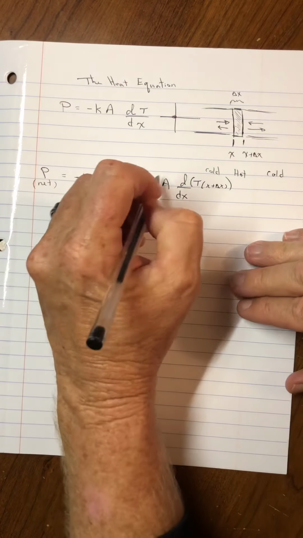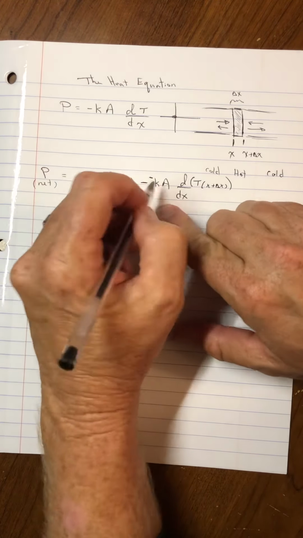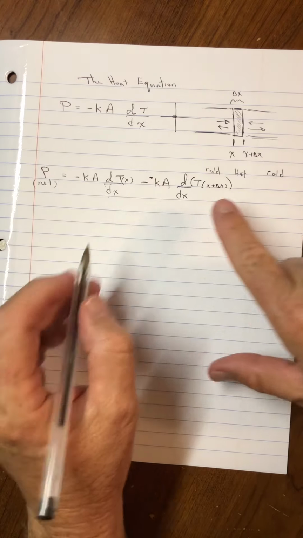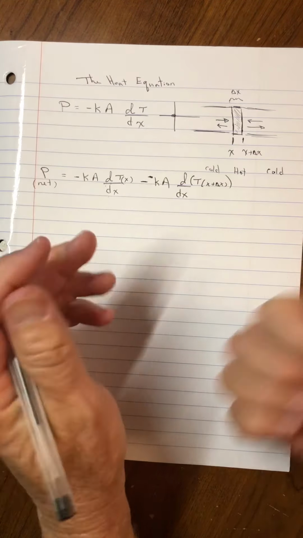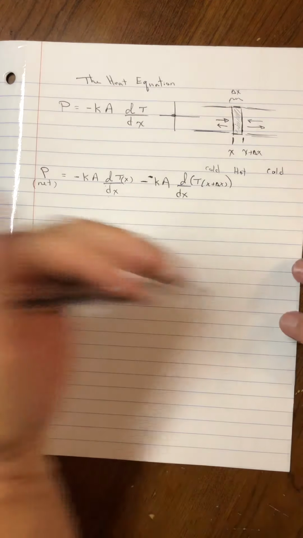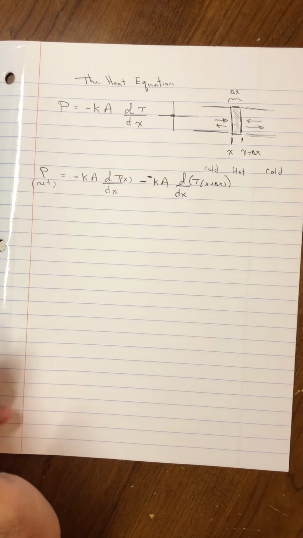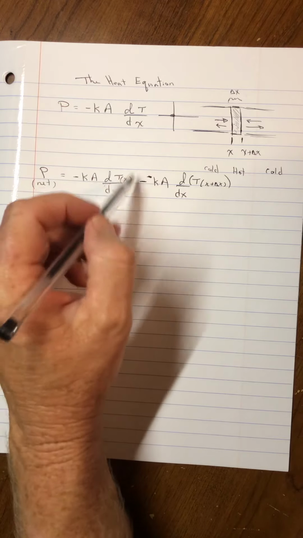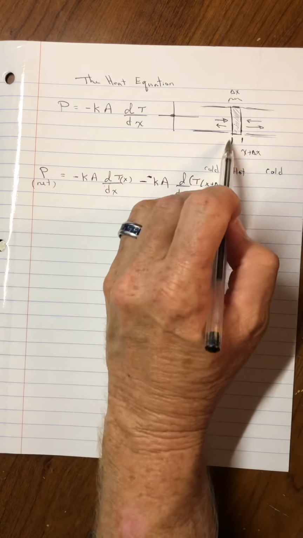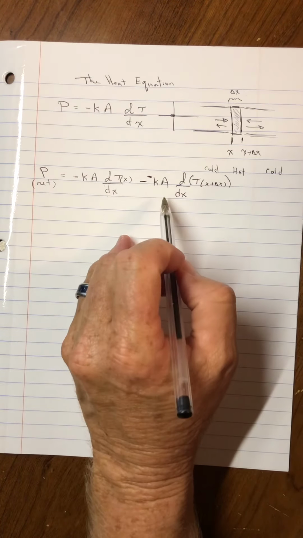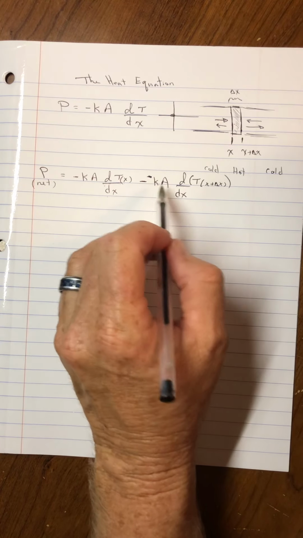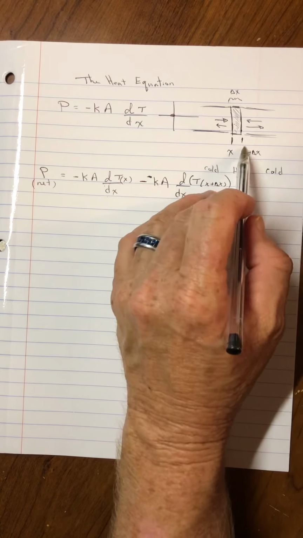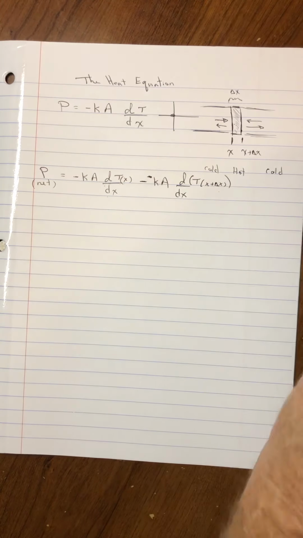Oh, I'm sorry, it's minus a negative. I forgot the negative there. Anyways, that would flow to the right, and we would get the energy out. So this is the energy coming in or out at the x location, and this is the energy in or out at a slightly bigger position.